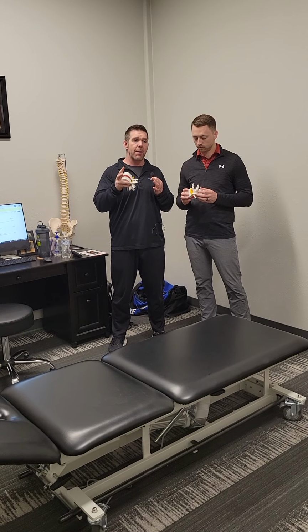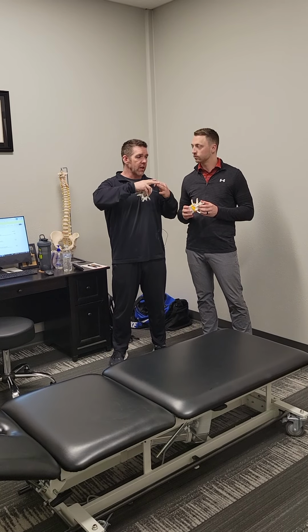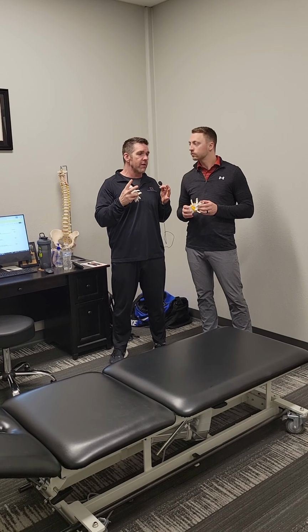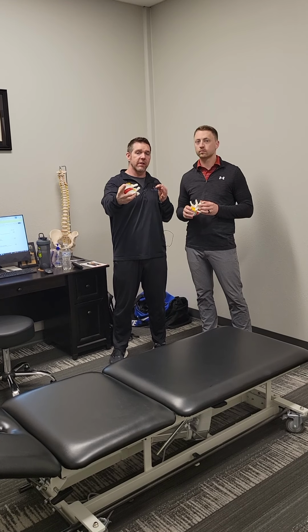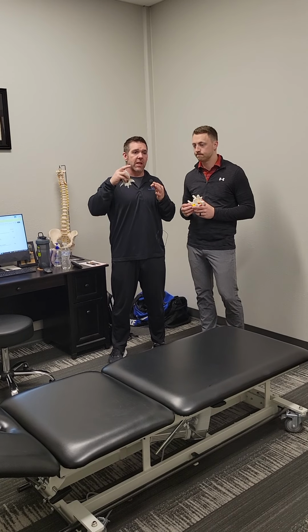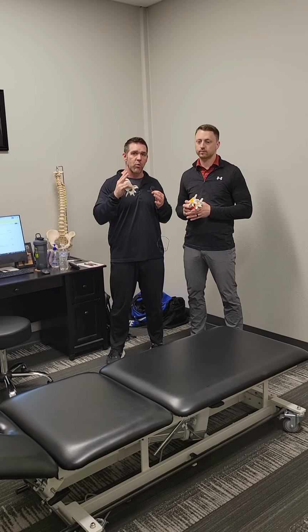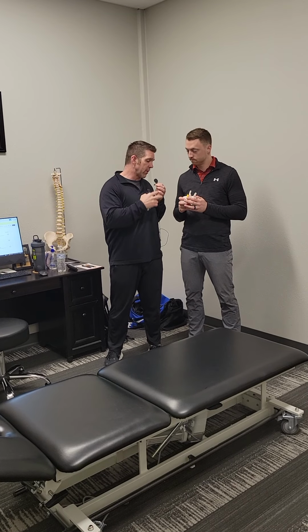We want to talk about the top three causes. These things are going to encompass almost all causes of why you're having the sciatica. Now, there are some rare things, but this is going to be 98, 99% of all sciaticas, caused by one of these three things. What's the first one?